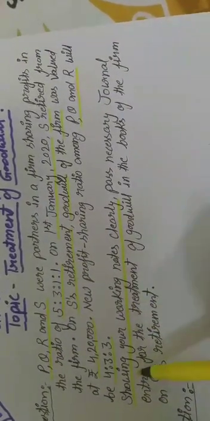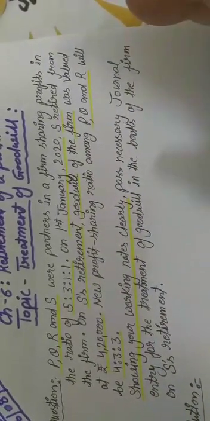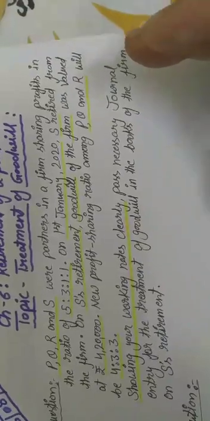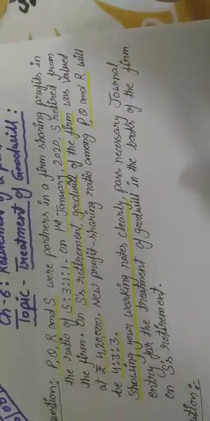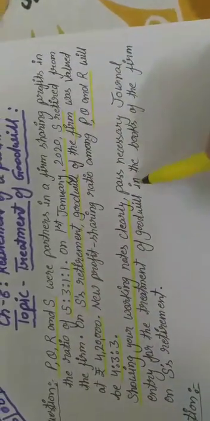So that's why, when it is written 'showing your working notes clearly', it depends on you in which form you do your working note. All forms of working note will be considered for the marks awarded.